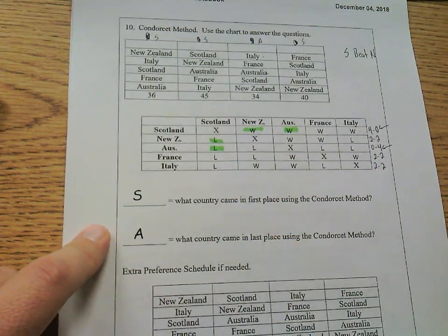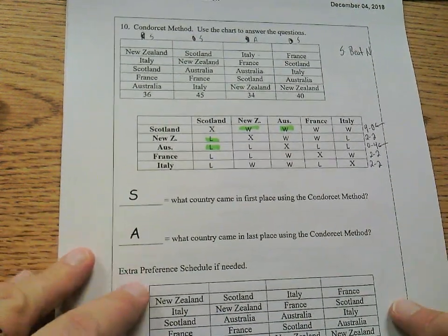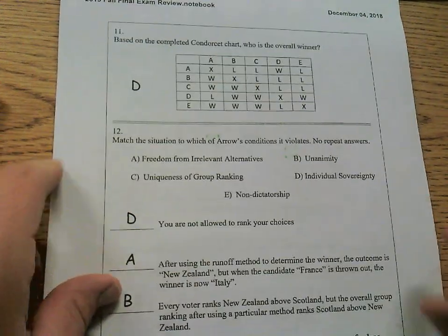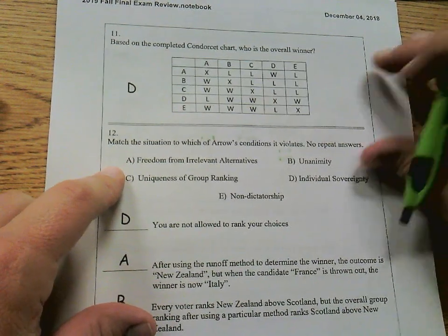That was Australia. All right. Again, watch the video on the Condorcet method if you need more help. Based on the completed Condorcet chart, who is the overall winner?